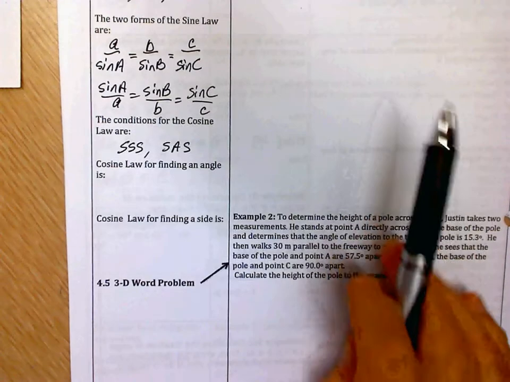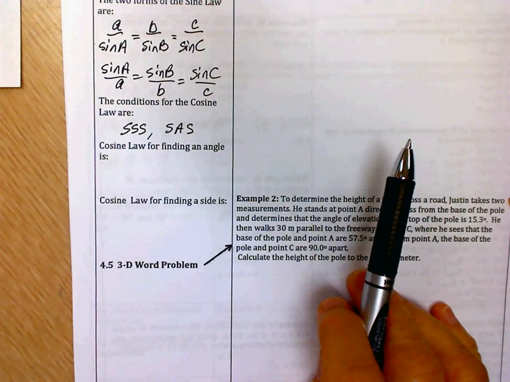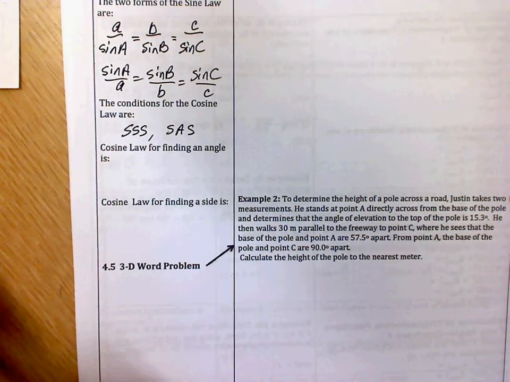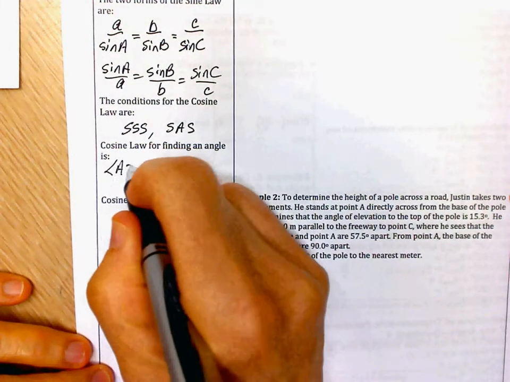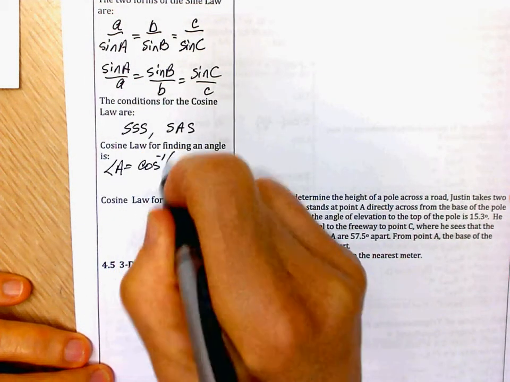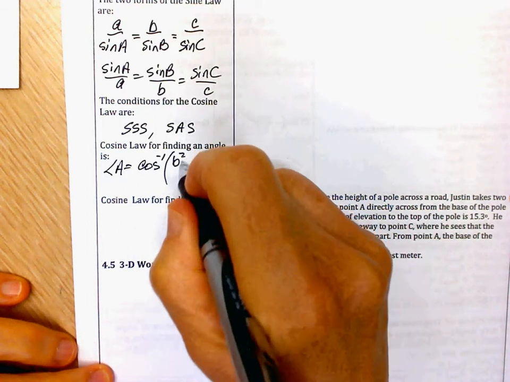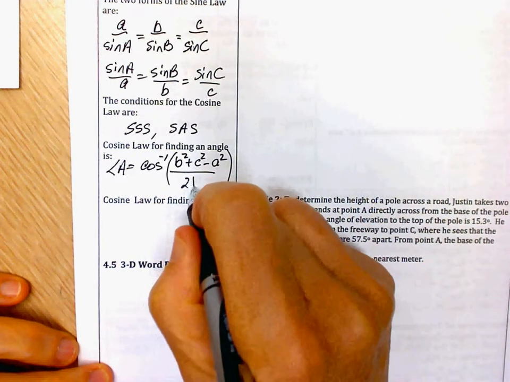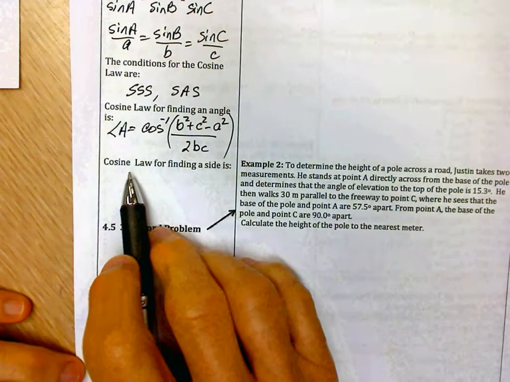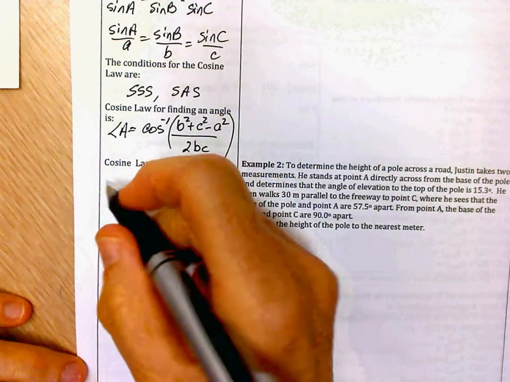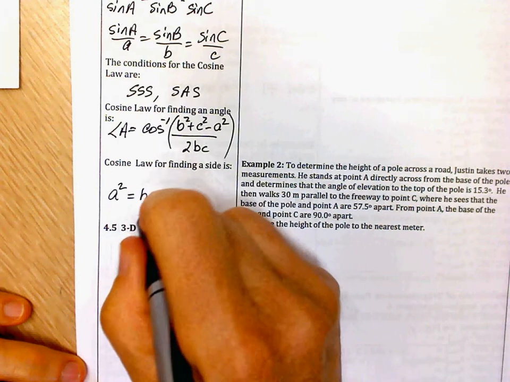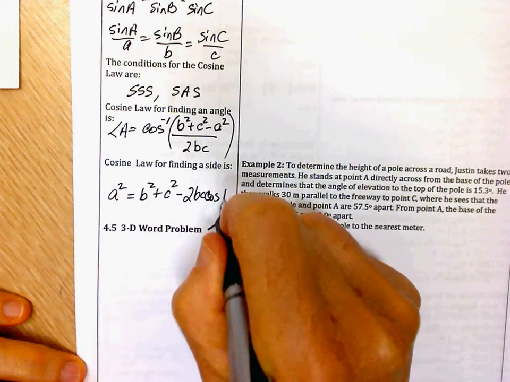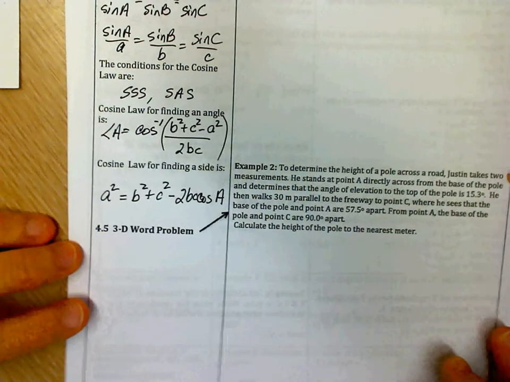Now, the two conditions for cosine law are as I explained before. The cosine law for finding an angle is angle A equals the inverse cos of (b squared plus c squared minus a squared) all over 2bc. And the cosine law for finding a side is simply a squared equals b squared plus c squared minus 2bc cos A. Alright, so let's do a few examples.